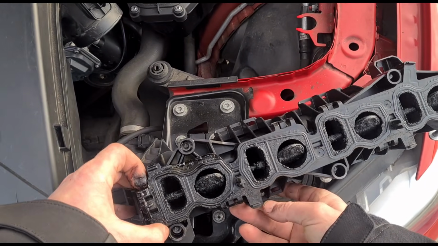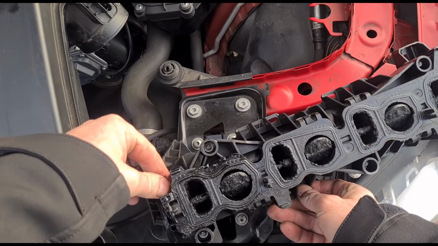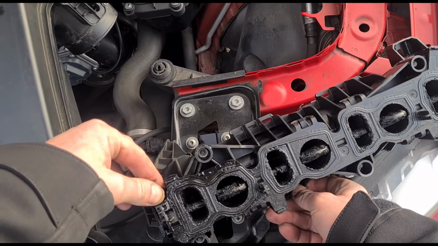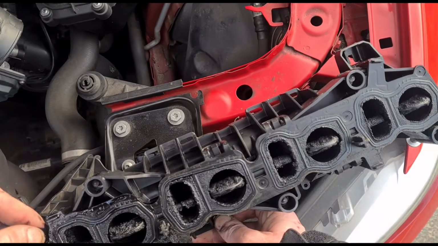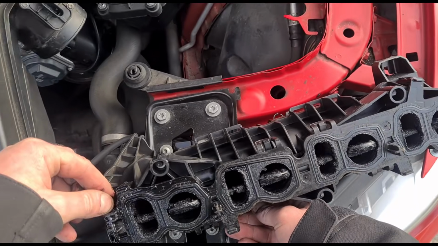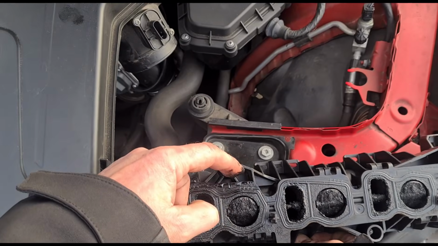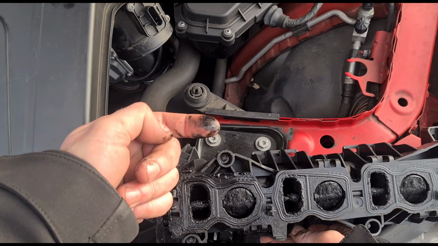This is the old intake manifold. You still got it in the boot here. See how much carbon was built up on that, and it looked like it had a leak there. That's a mile there.